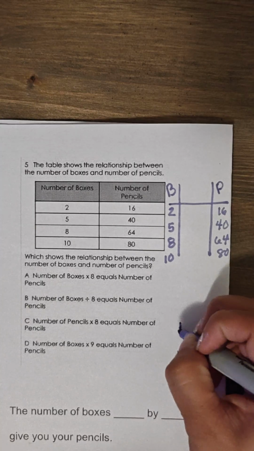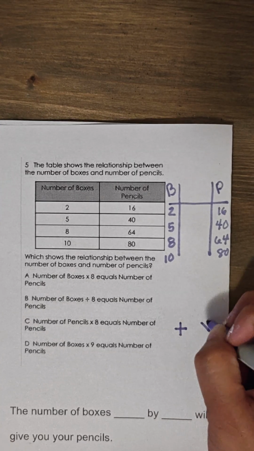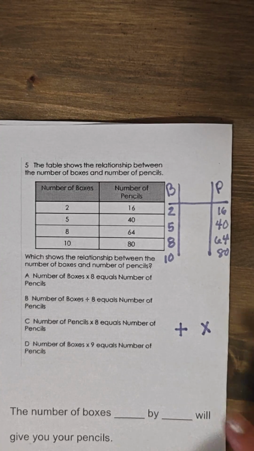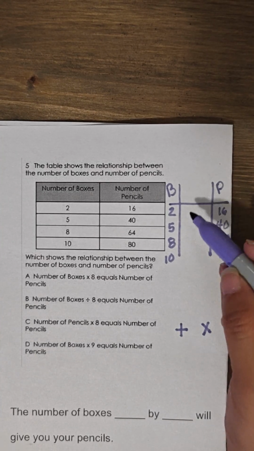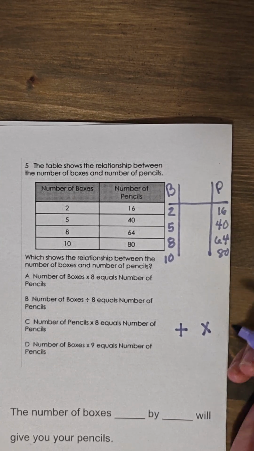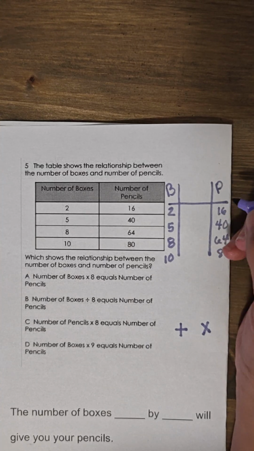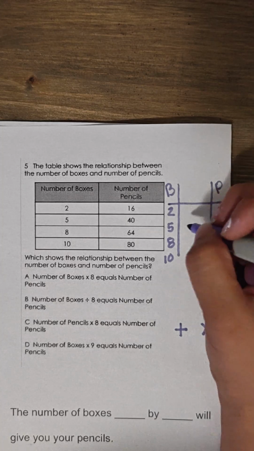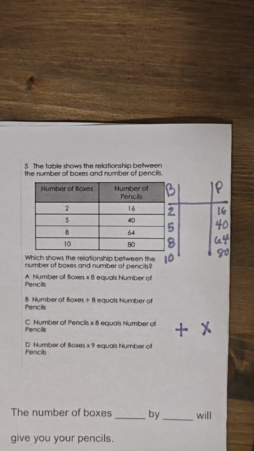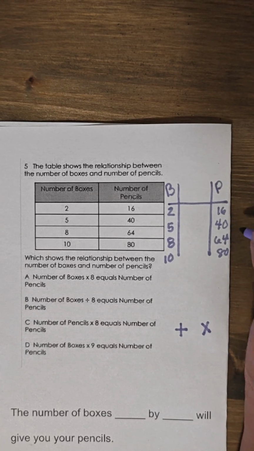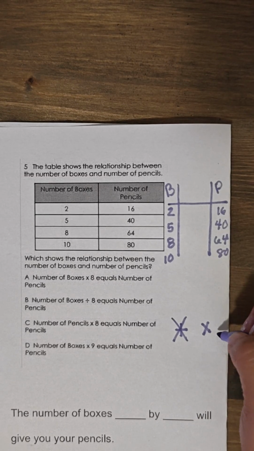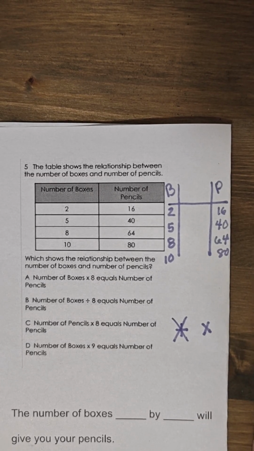which means I will be adding or multiplying. If I add first, I try it out with adding 2 plus 14 equals 16. But if I try 5 plus 14, it does not equal 40. So it cannot be adding. So I have to do multiplication.